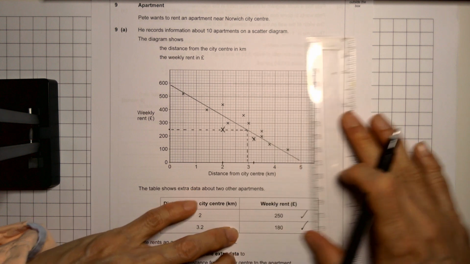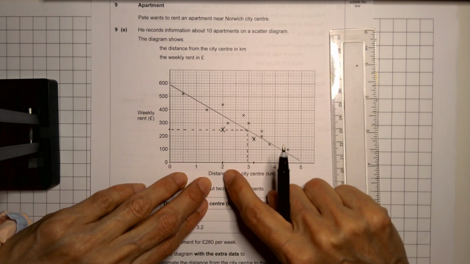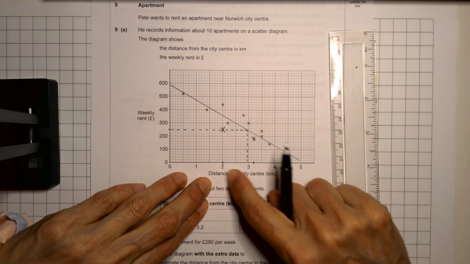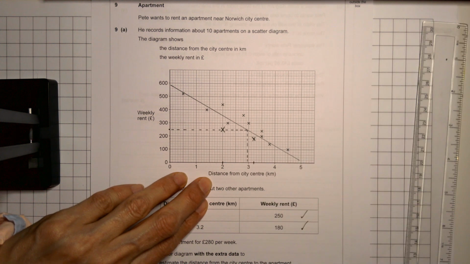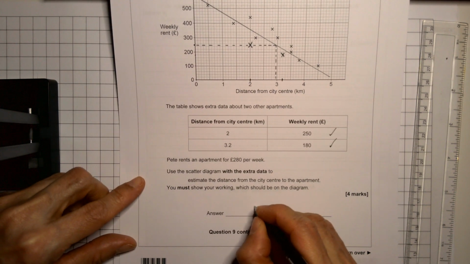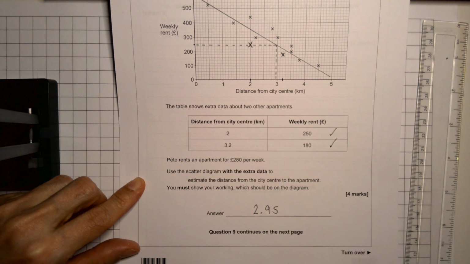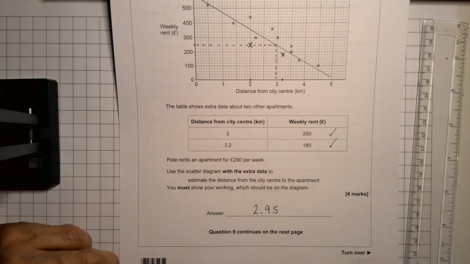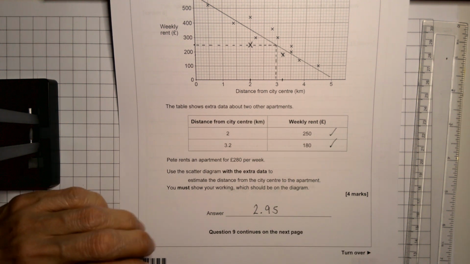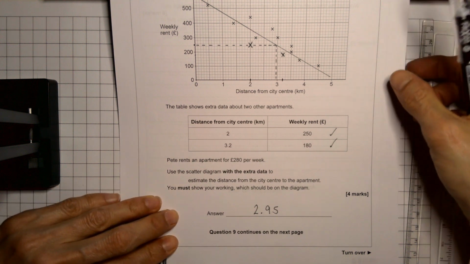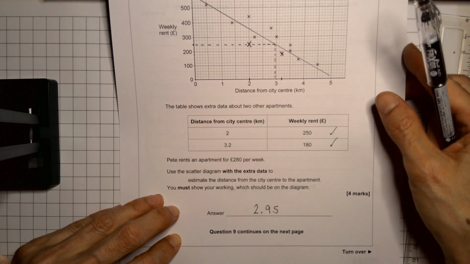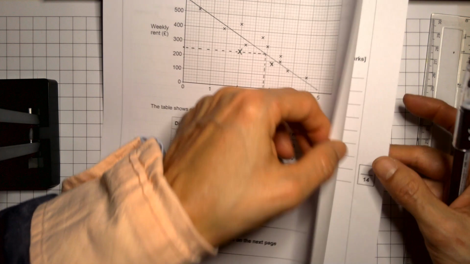Okay. So in my case, my answer is going to be something like 2.95 kilometers, but yours might be slightly different depending on your line. So in my case, I'm going to write 2.95 kilometers. You might get 2.9, you might get 3, depending on your line. Good. 4 marks for that question. Those are very common in exams.